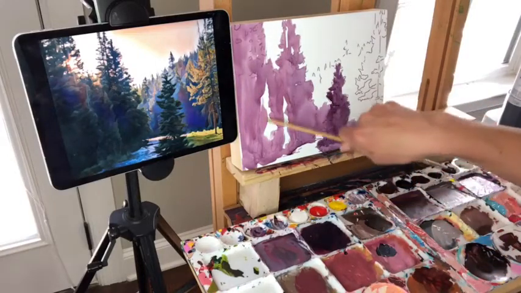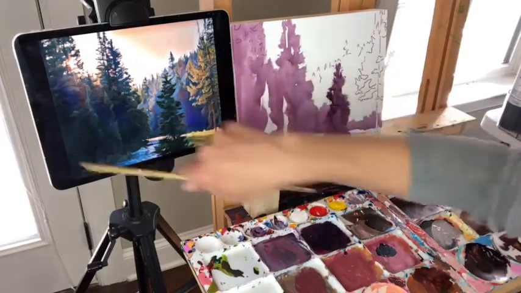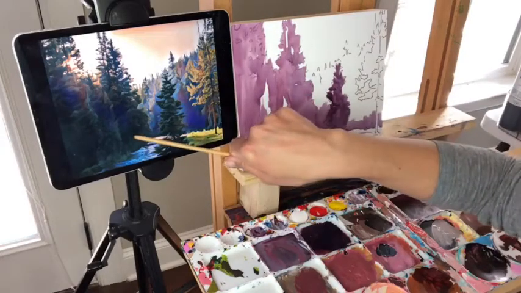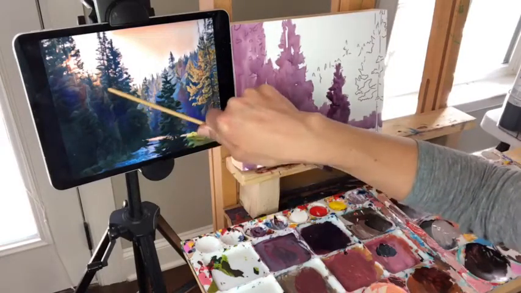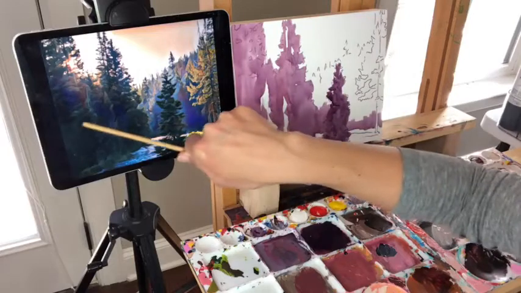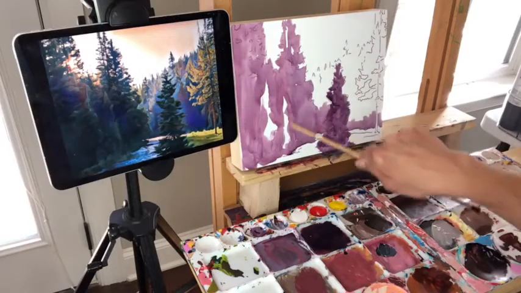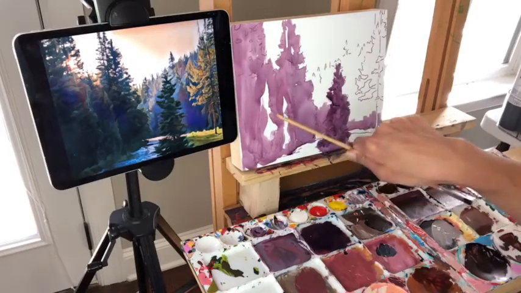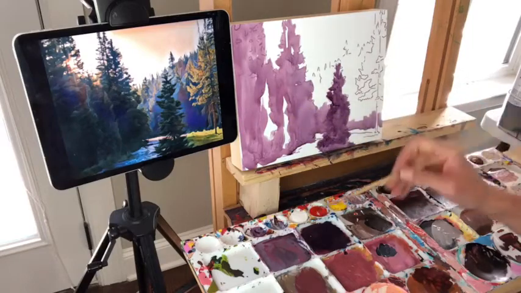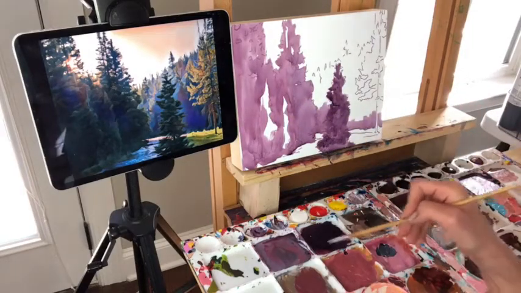And you'll notice I left these kind of windows of light here in this large mass because on the reference image, you can see a very faint indication of highlight where there's two short trees here. So I just wanted to leave where that highlight is. And I'll show where these trees are a little bit more later on.